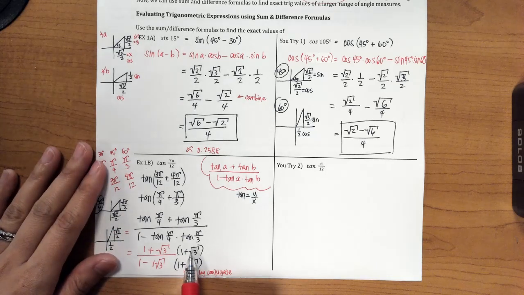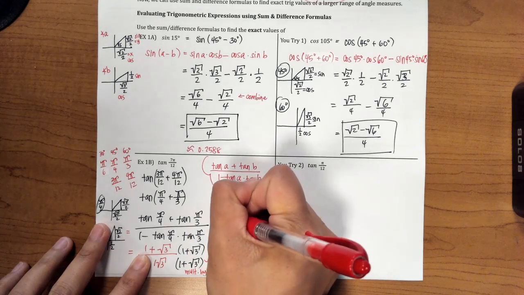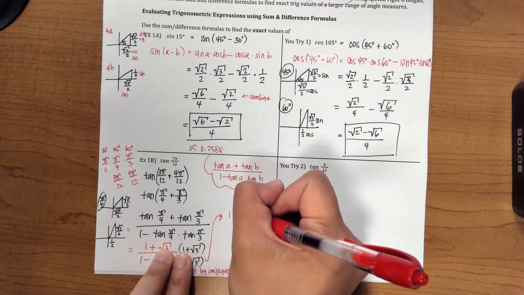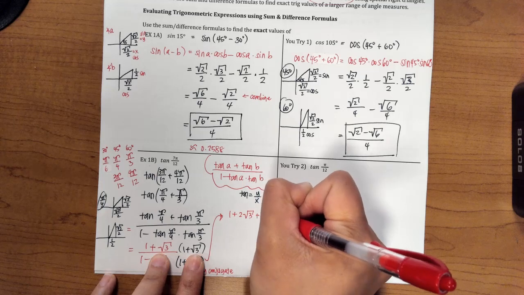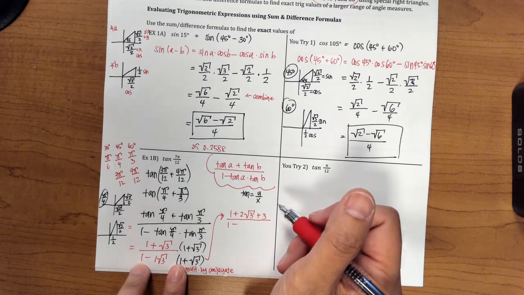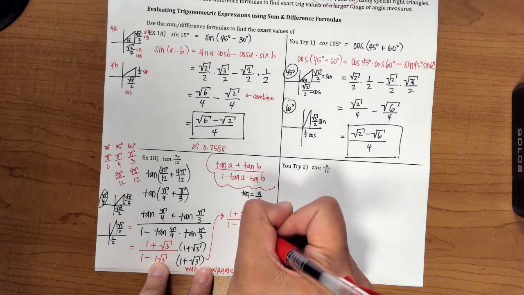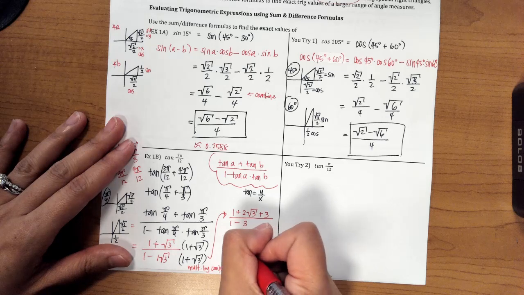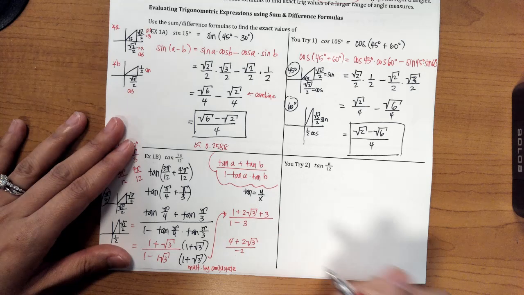Now, if I distribute, this is where you have to sort of see it, right? So 1 times 1 is 1. 1 times root 3 is 1 root 3 plus another root 3 is plus 2 root 3, and then root 3 times root 3 is 3. All over 1 minus, let's see, 1 times 1, 1 plus and 1 minus, so these cancel, and then we'll have minus 3. And so when you have that, we can do 1 plus 3 is 4 plus 2 root 3 all over negative 2.